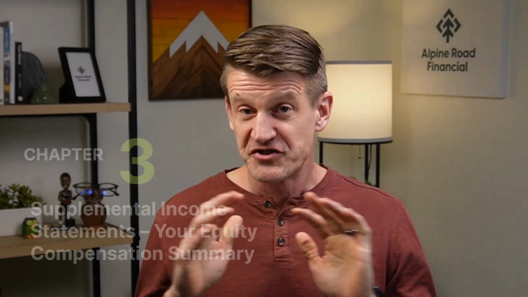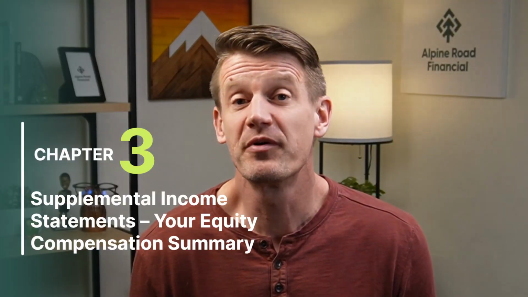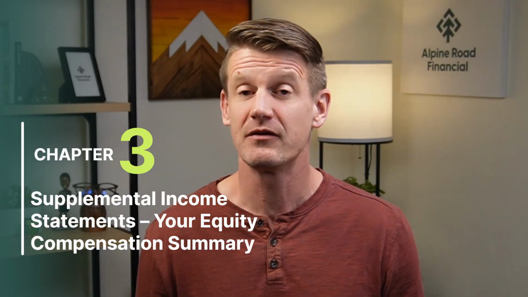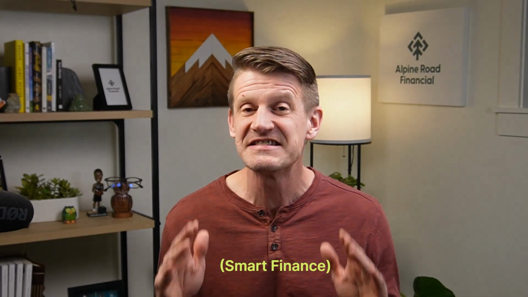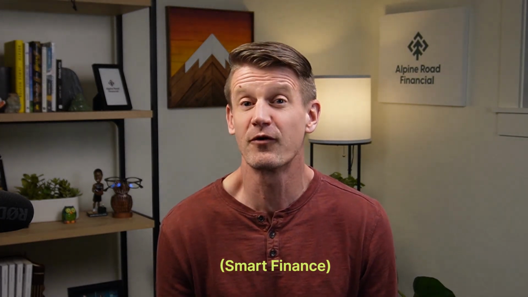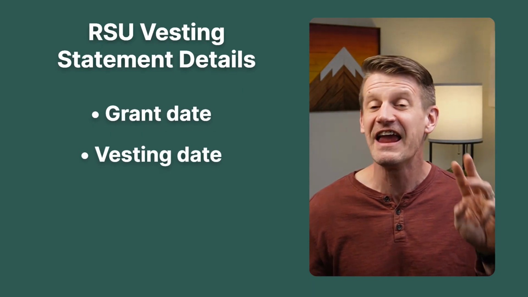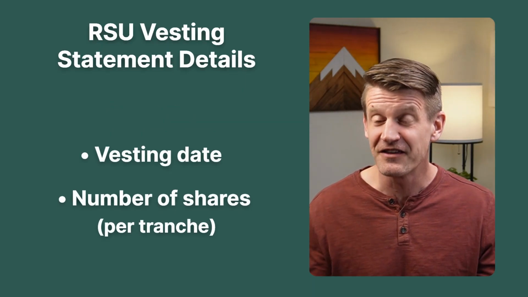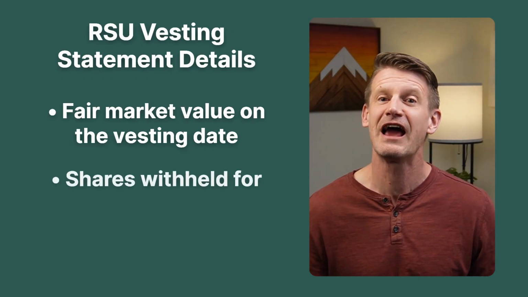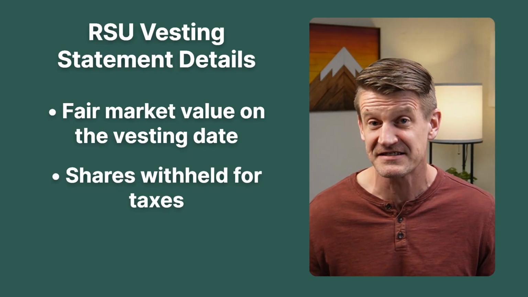Now, Chapter 3, your employer's year-end supplemental statement or equity compensation summary. This is not an IRS form, it's an internal report, but it's critical for reconciling everything else. This document breaks down every RSU tranche that vested during the year, the grant date, the vesting date, and the number of shares. And finally, the fair market value on vesting date and how many shares were withheld for taxes. It's your special decoder ring. Without it, you're guessing at cost basis.